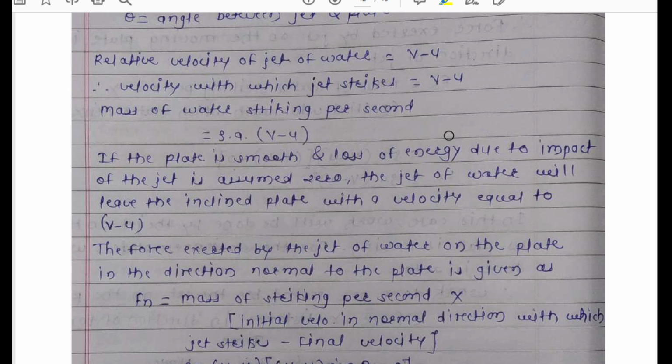Again, all plates we are going to consider are smooth plates. Therefore, there is no loss of energy due to the impact of jet. That means there is no loss due to friction, no loss at entrance or openings. So minor losses are negligible here. So we are assuming that plates are very smooth.